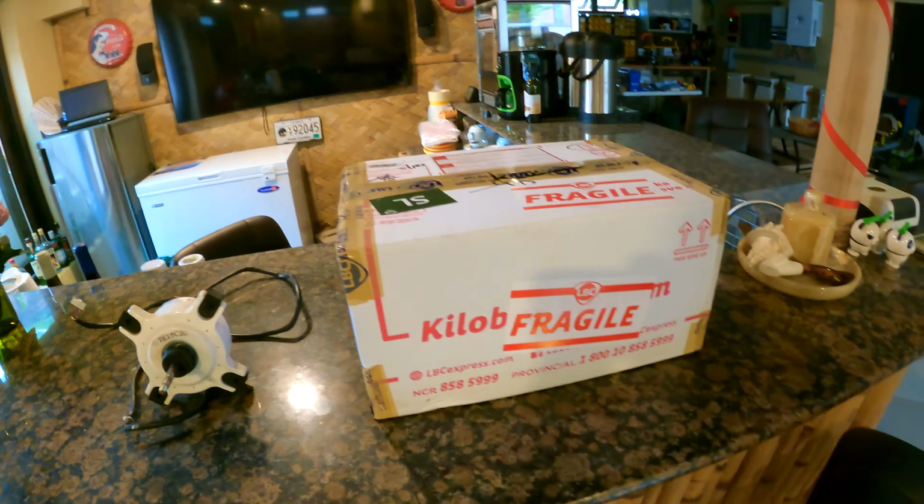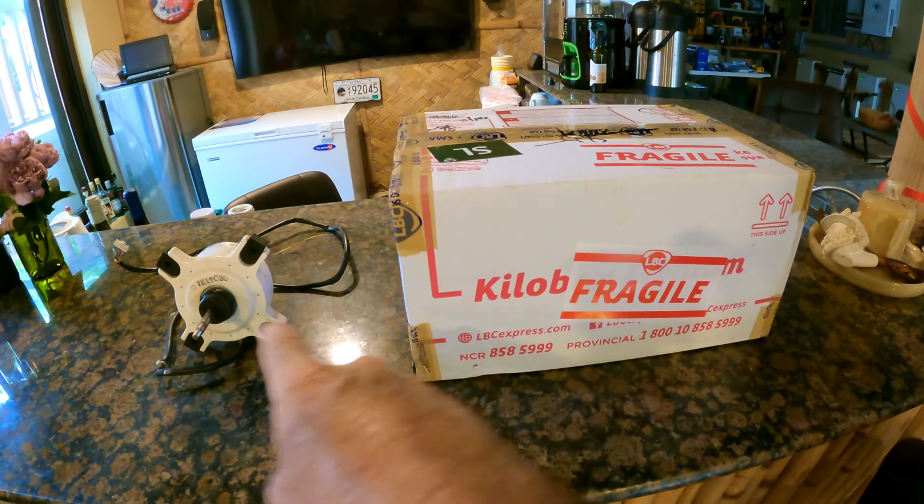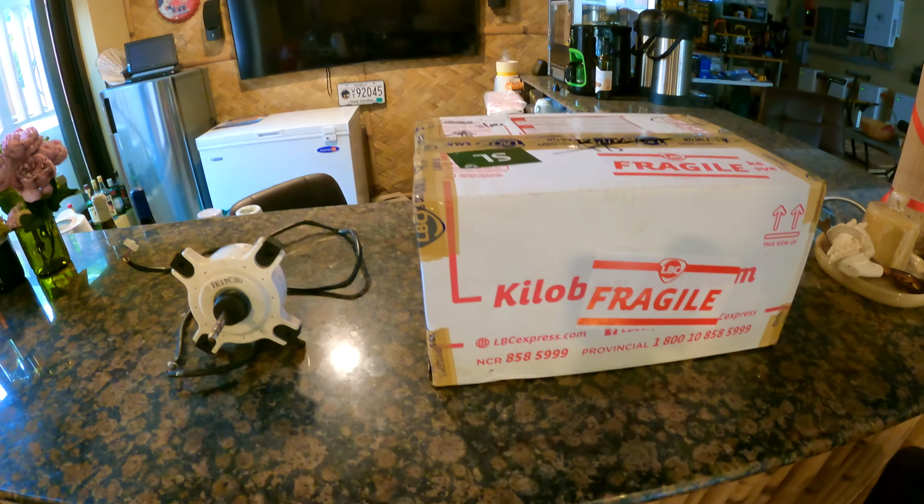So let's go ahead and open this up while we're talking about it, and just make sure that this fan motor is something that's a comparable substitute for this one right here.